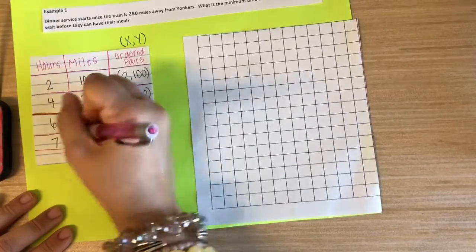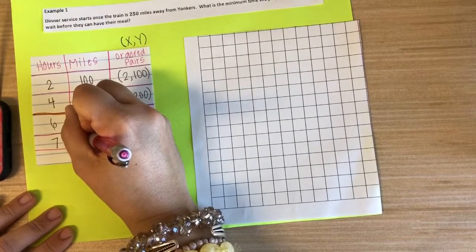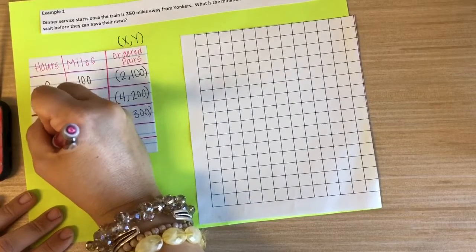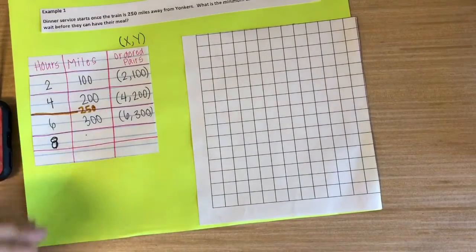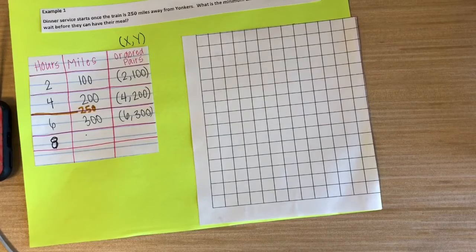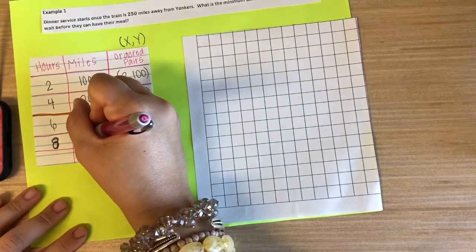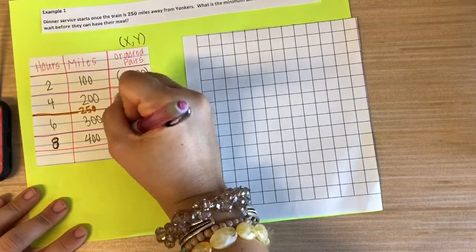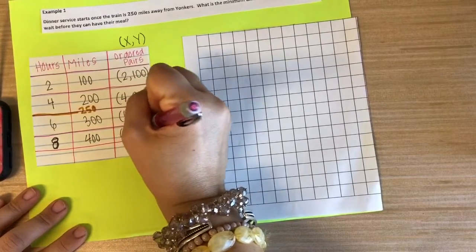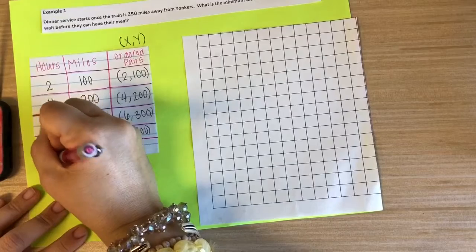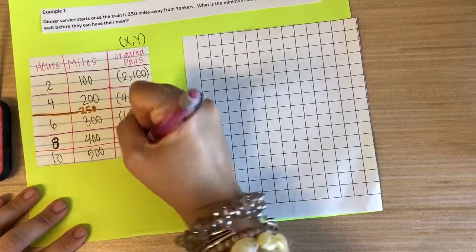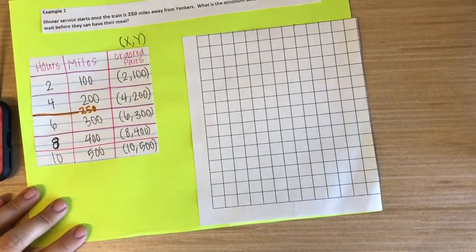So 7, mistake number 6 today, 8, because it's increasing by 2 hours. All right, 8 hours traveled 400 miles. Okay, so 8, 400, and add another 2 hours, 10, another 100 miles, so 10 hours, 500 miles, just like that.